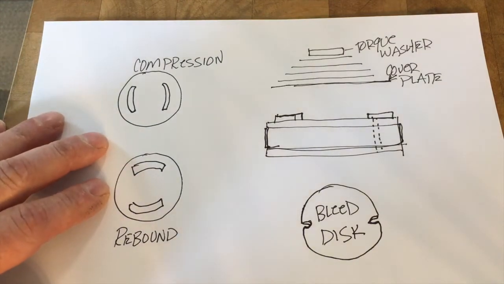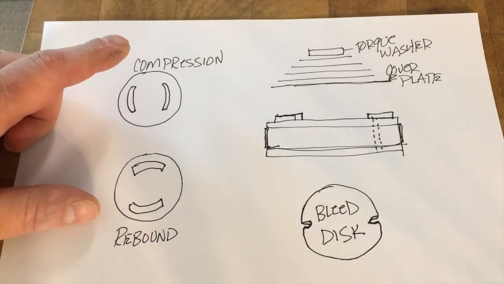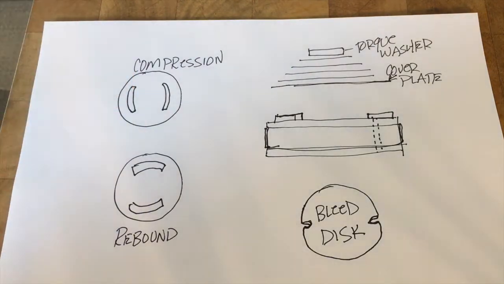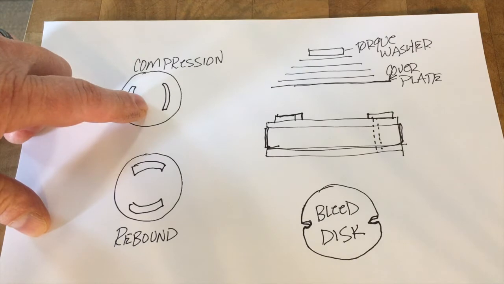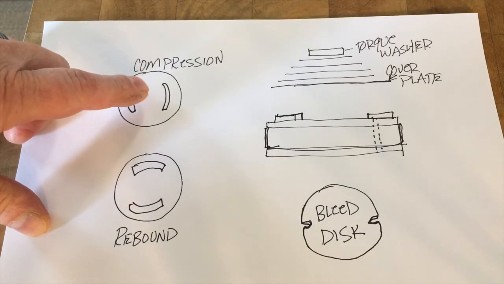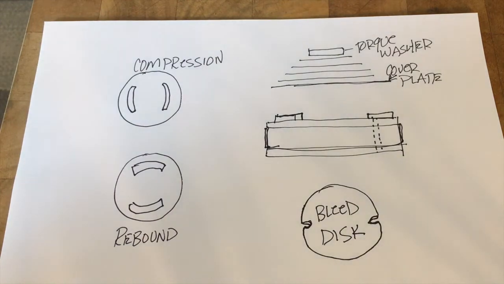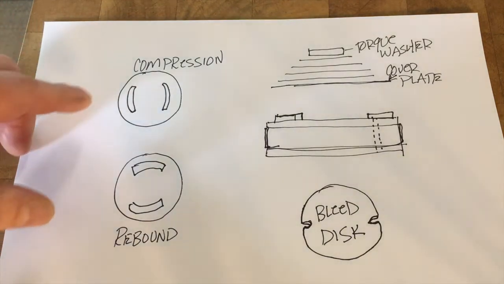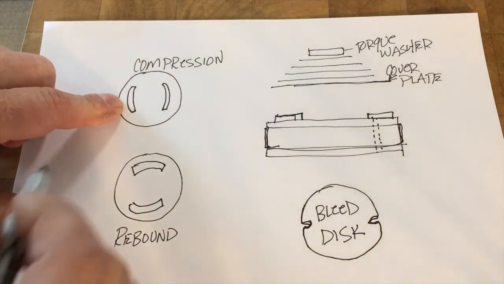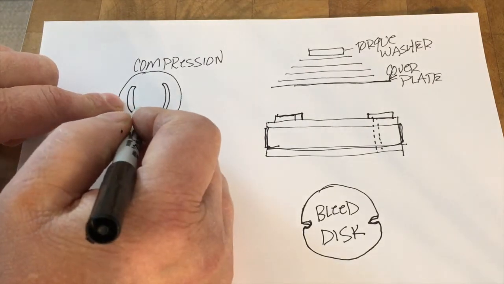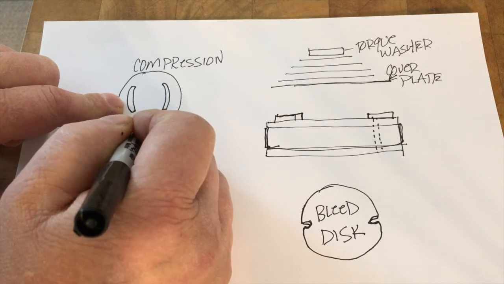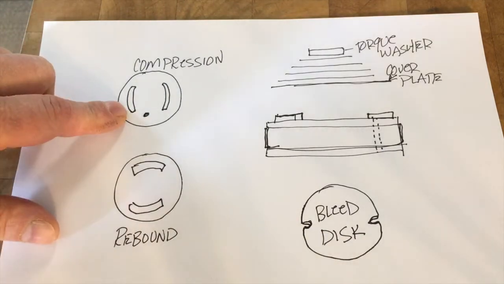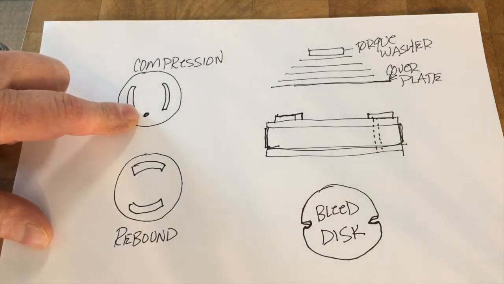And then some pistons, like I said in the previous sessions, the oil can flow through either a bleed disc or it can flow through an orifice hole in the piston. If you're flowing through an orifice hole in the piston, it will usually be a little independent hole somewhere through here, not even close to the rebound.